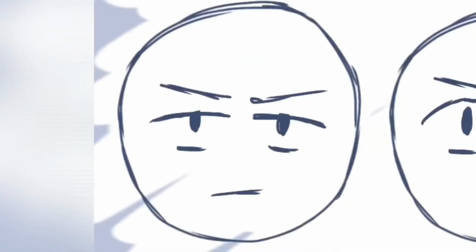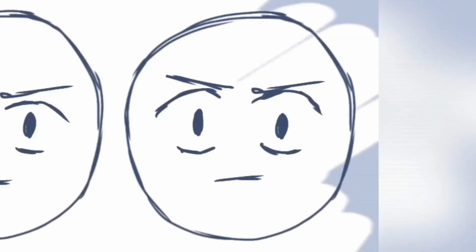Like on the left, this person looks angry, yes, but he's tired. He looks like he's tired of someone's rubbish. Compared to the right, he looks like he's ready to end someone.